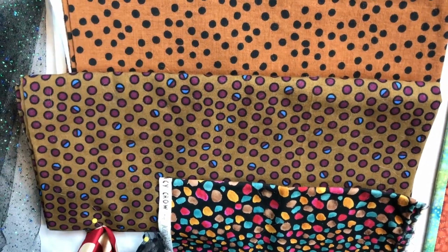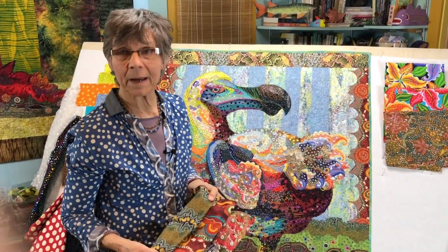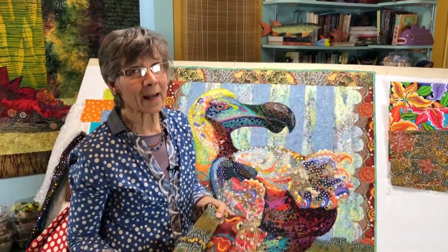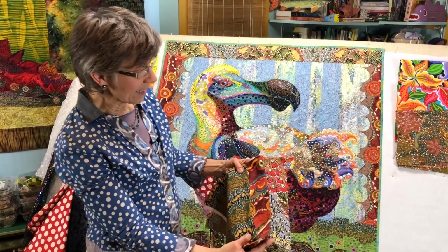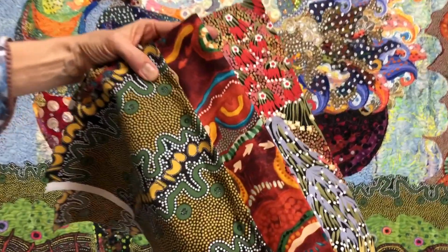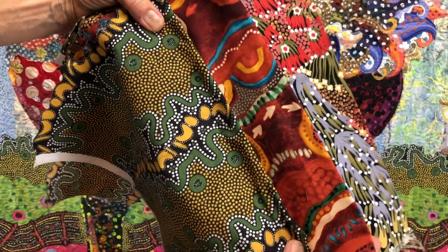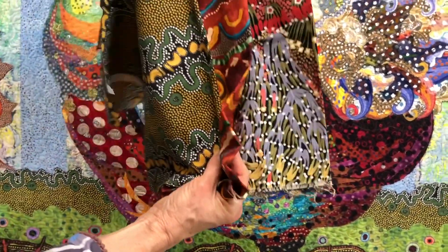again helping to create that form. When I first started thinking about using fabrics with dots in them, I automatically thought of Australian Aboriginal fabrics. And these have wonderful dots in them, the designs, but in the end it really turned out that I just used them in a few places, and the most obvious ones were in the background actually.